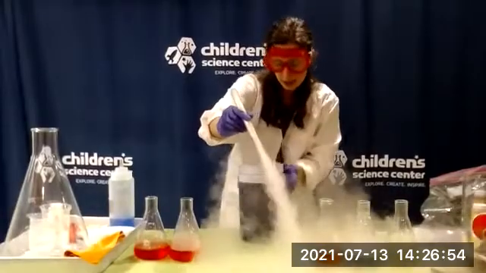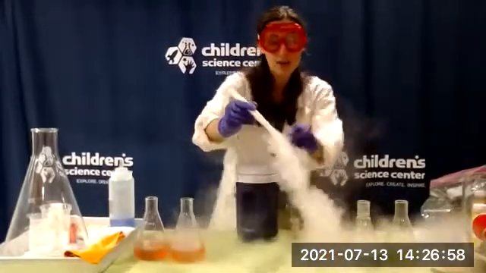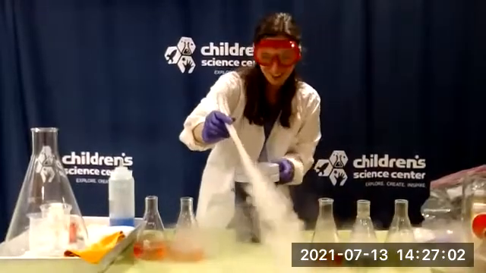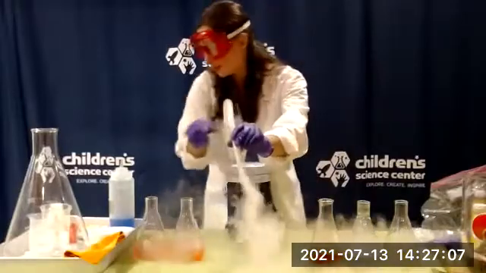One of my favorite things in science is that we get to play around with all of the variables of an experiment. Variables are the things that we get to change. So like the amount of gas that's coming out or the amount of water that comes out too. All right, so we've got our gas coming out. Now let's see if we can catch it in some bubbles.